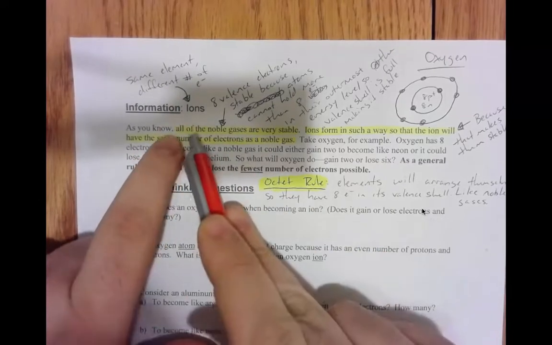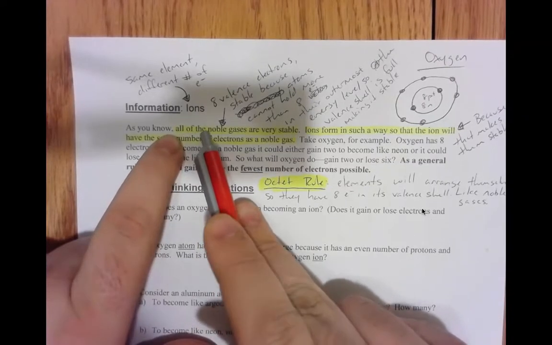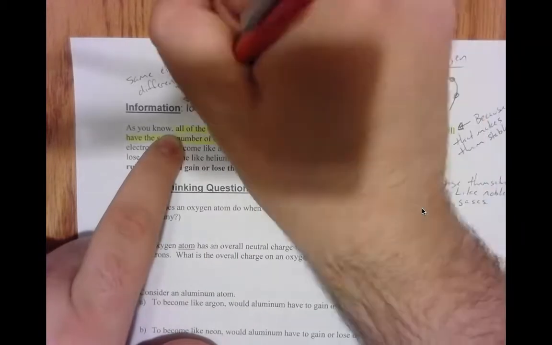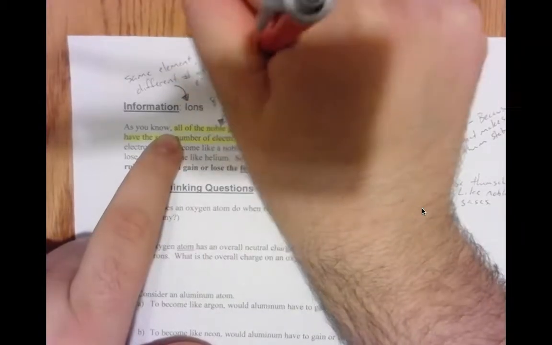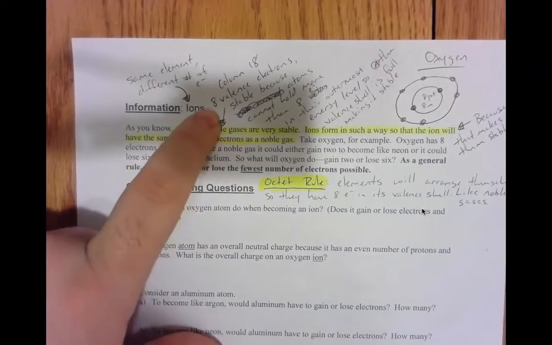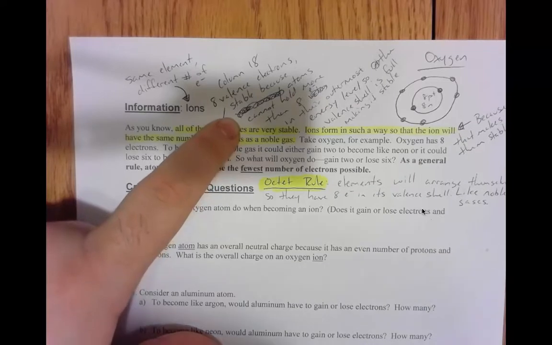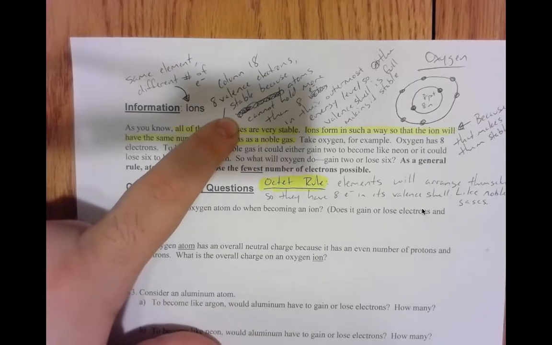One of the things it reminds you up here is that all of the noble gases are very, very stable. Remember, noble gases are found in column 18. Everything in column 18 also has 8 valence electrons. Having 8 valence electrons makes them stable because the outer shell, the valence shell, can only hold 8 electrons. Because it's full, that means it's stable. It doesn't want to gain any more electrons, and it doesn't want to lose any electrons because it has the maximum amount.